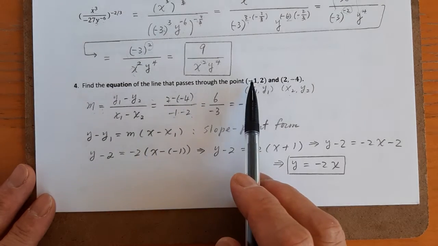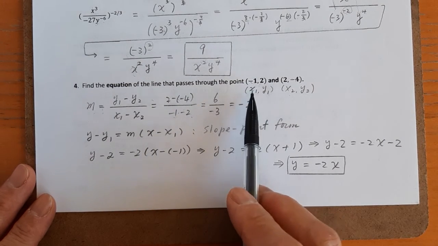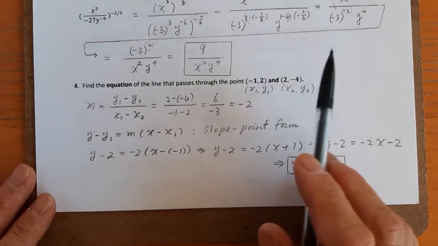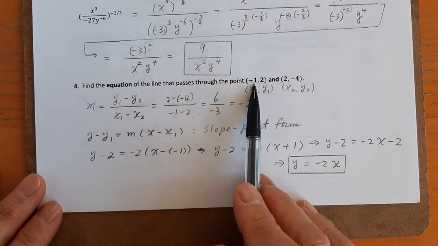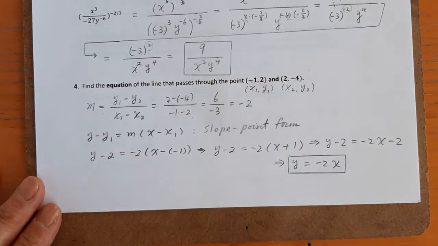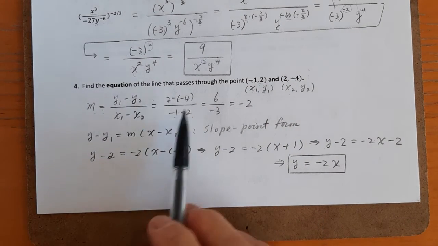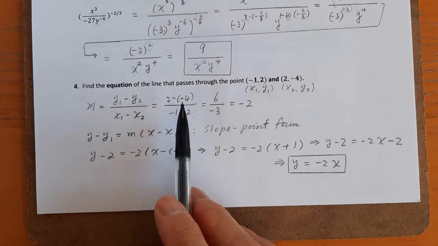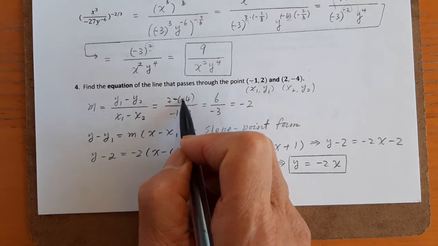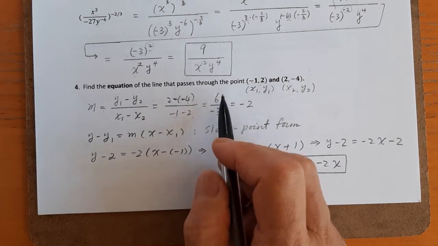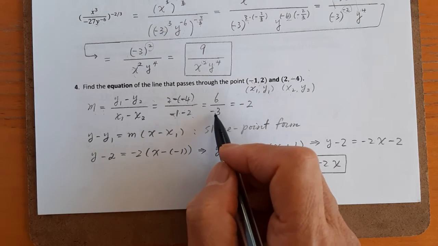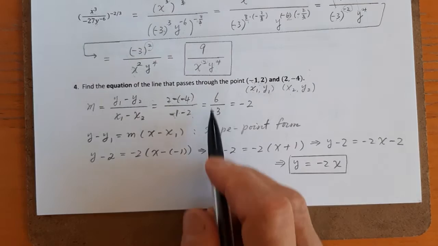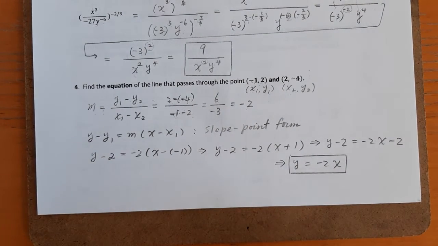It's not negative 1 minus 2 on top. It's not x minus y. It's y minus y over x minus x. It's not x minus y over x minus y. No. So then simplify here. Negative becomes plus. And 2 plus 4 is 6. And the -1 minus 2 is -3, so you get 6 over -3, and divide it, you get -2 is the slope.